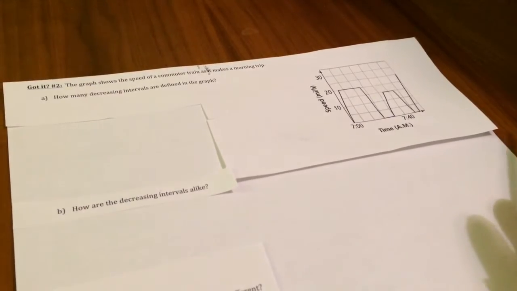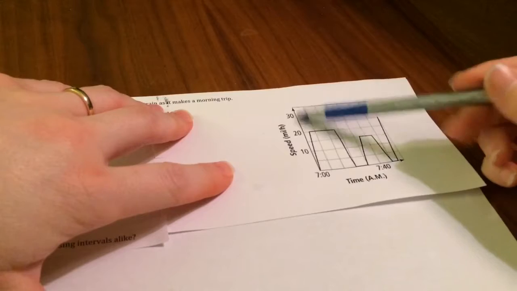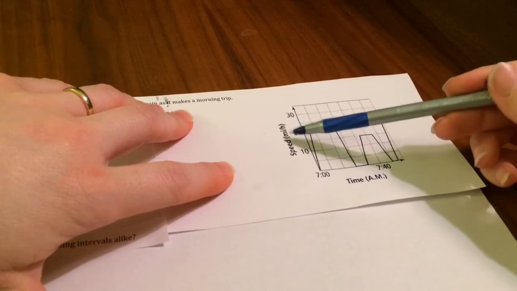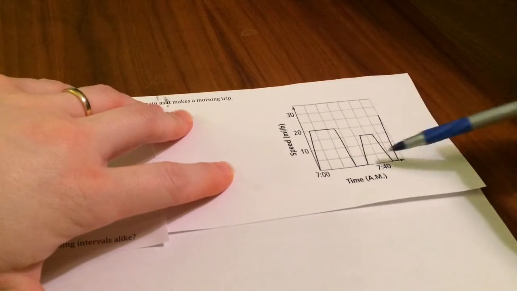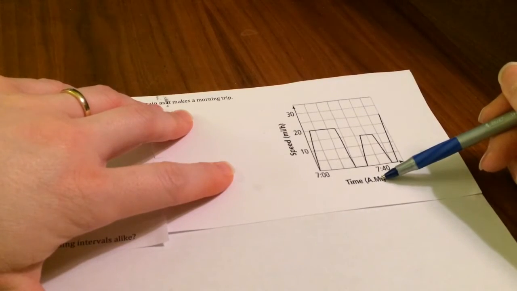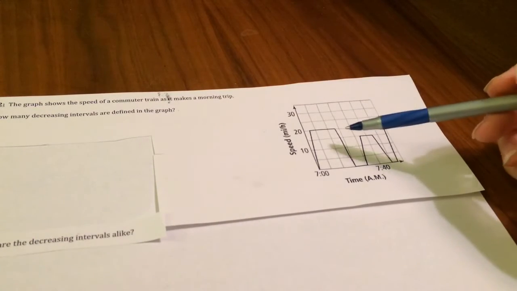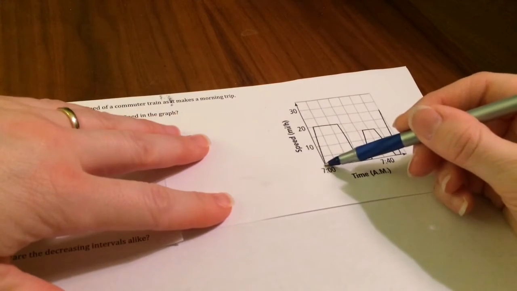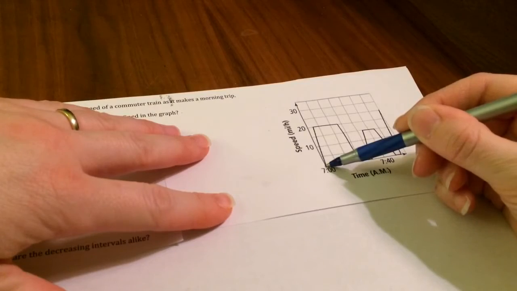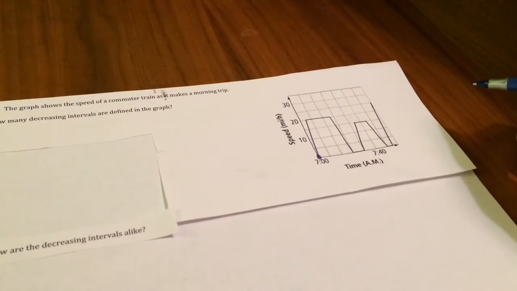Well, let's take a look at the graph here. Speed is along the y-axis, in miles per hour, and time is along the x-axis. It says it's in the AM, because remember they told us it's a morning trip. It looks like the graph starts at 7 a.m. The train was at 0 miles per hour. We're analyzing the graph.